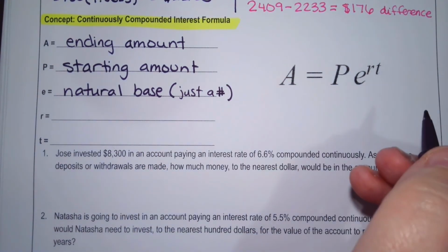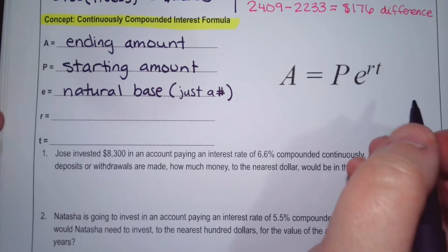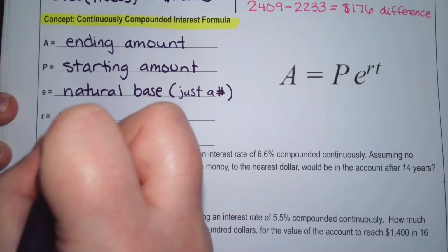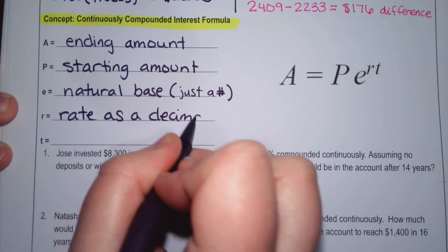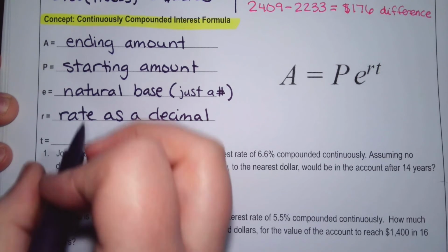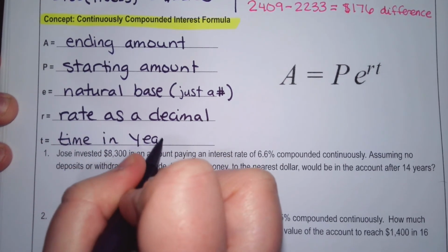And I will point out the number on a calculator, where to find it. It's kind of in the same vein as pi. R is our rate as a decimal, and T is time in years.